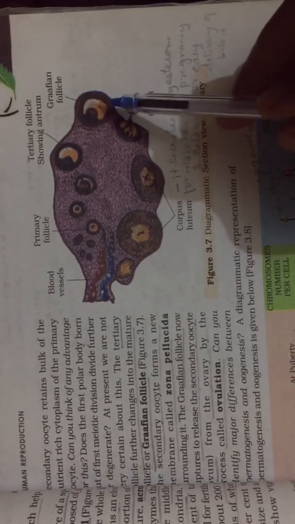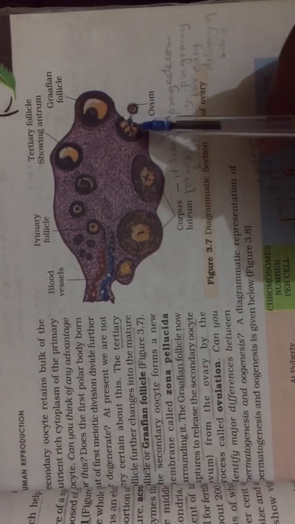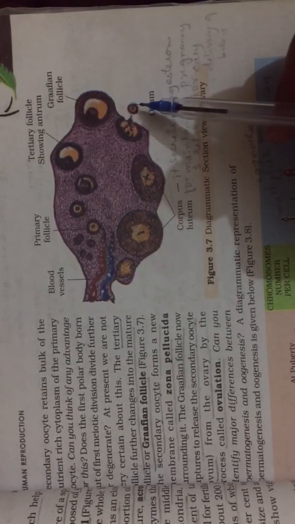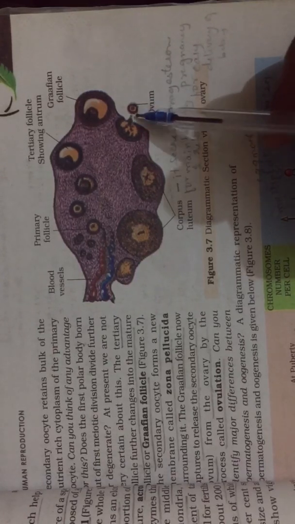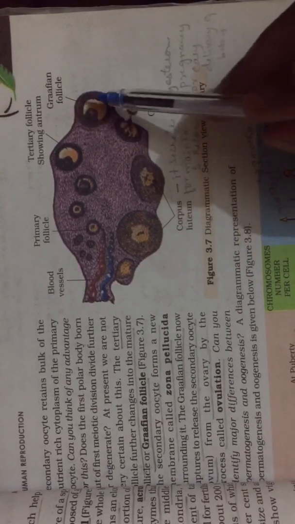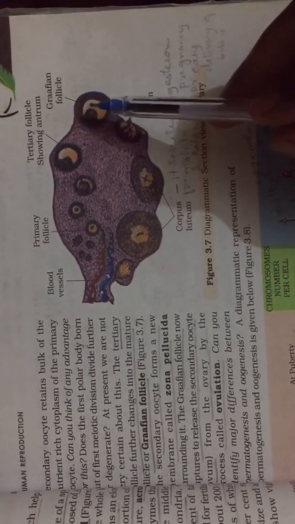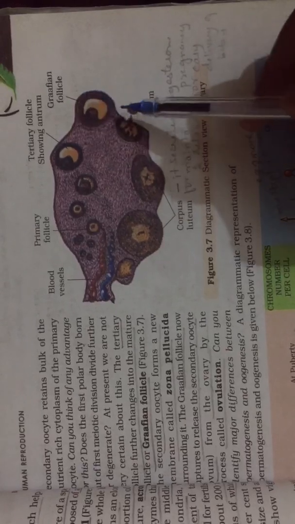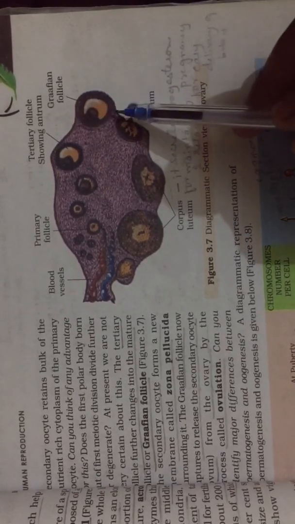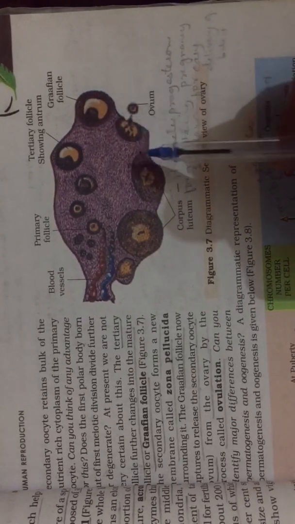Now this mature Graafian follicle will get ruptured, and because it has ruptured, the ovum has been released. The process of release of ovum from a mature Graafian follicle, we call ovulation. Now the ovum has been released. What has been left? Only the outer covering. That outer covering is nothing but the layers present on the Graafian follicle. Which layers? That is the theca externa and theca interna with the granulosa cells. That will be left over.